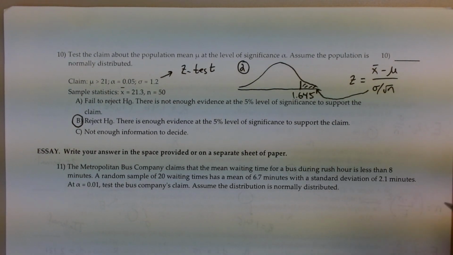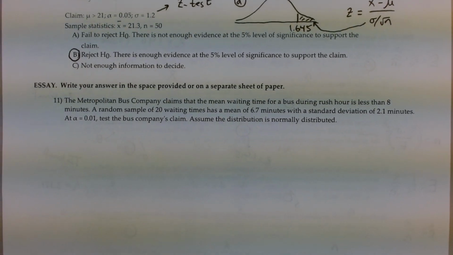So we'll start with a traditional method, and then in the second one we'll do the p-value method. Although you can use whatever method you'd like on any problem. So you could use traditional on all the problems, you could use p-value on all the problems. But I will show both so we can see them both.